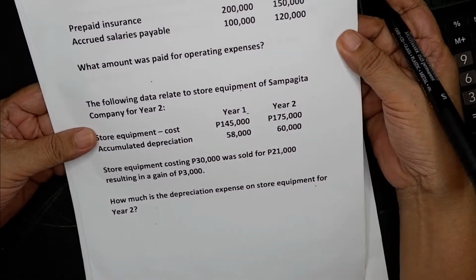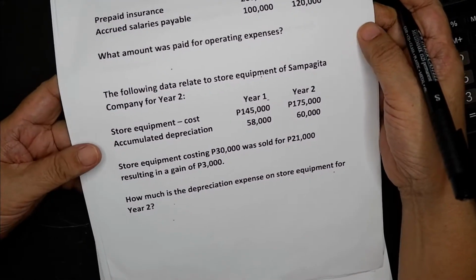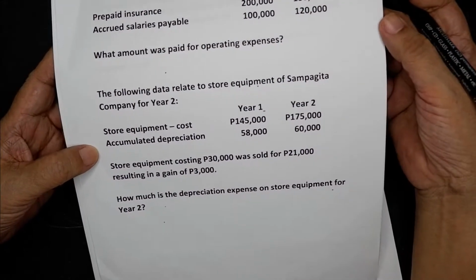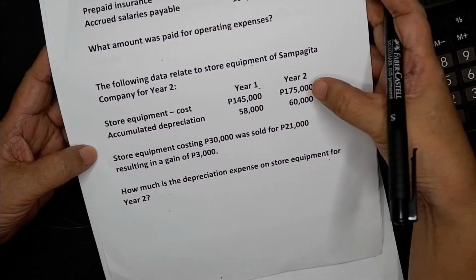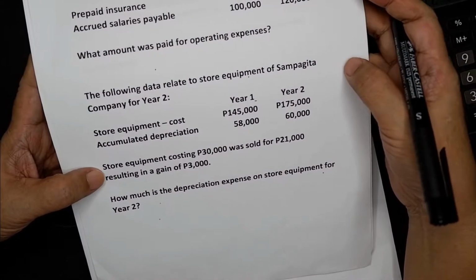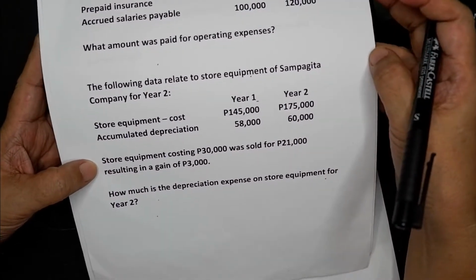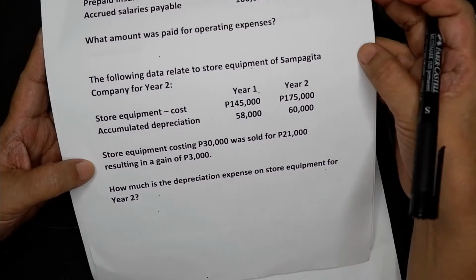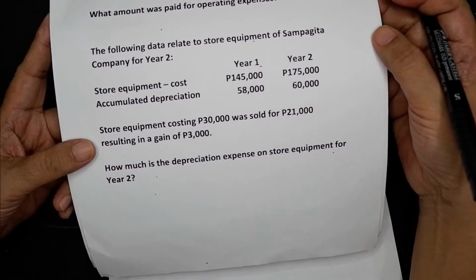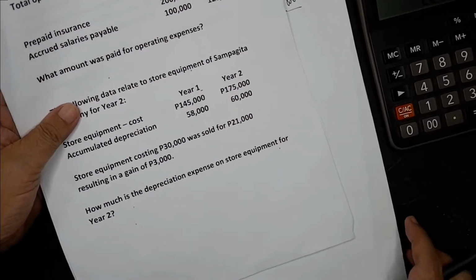The following data relate to store equipment of Sampaguita Company for year 2. So, we have year 1 and year 2. Store equipment cost is 145,000 and 175,000 at the end of the year. Then, we have accumulated depreciation, beginning and ending. Store equipment costing 30,000 was sold for 21,000, resulting in a gain of 3,000. How much is the depreciation expense on store equipment for year 2?